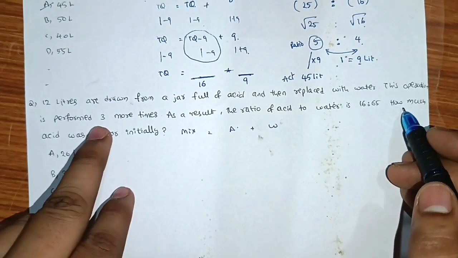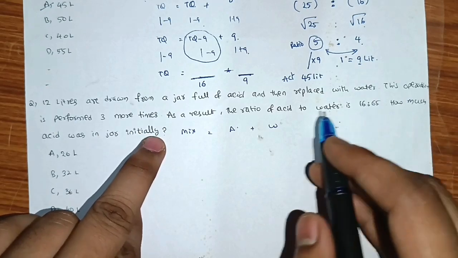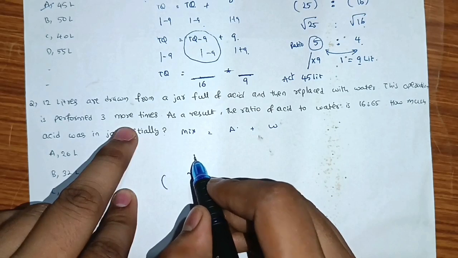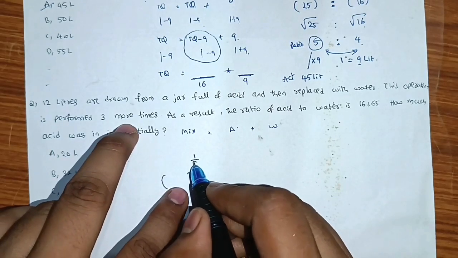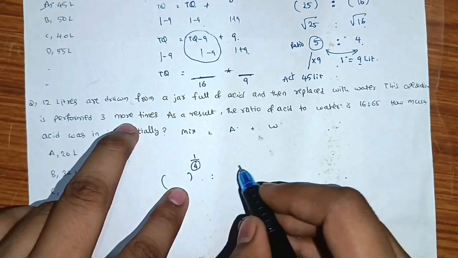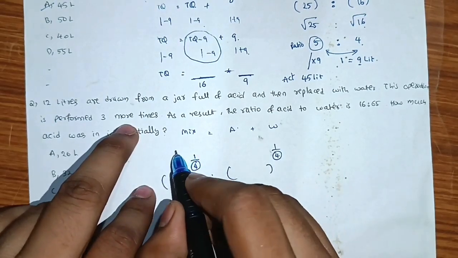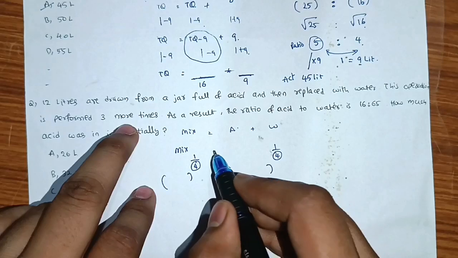This operation is performed 3 more times, which means the operation is processed 4 times, so we are going to write 4 here. Here I am going to take the mixture quantity.